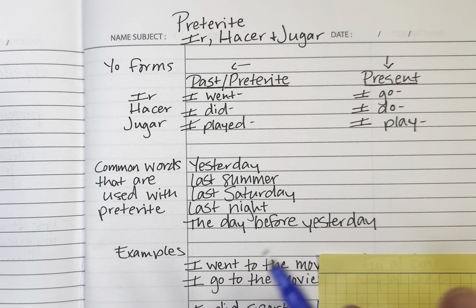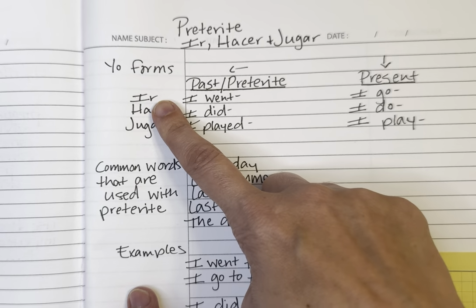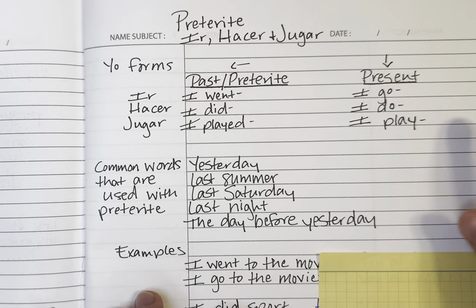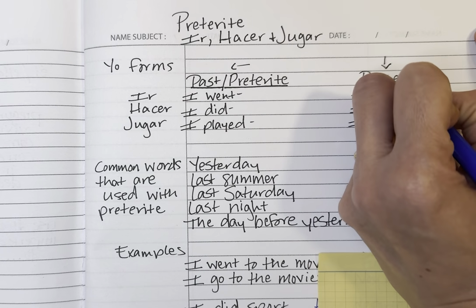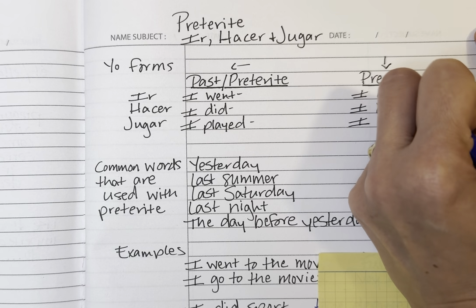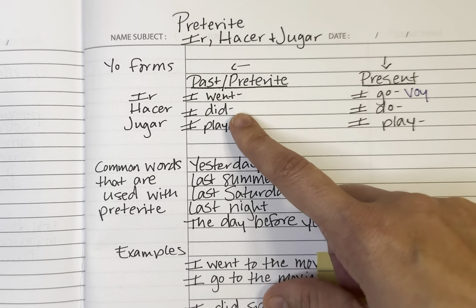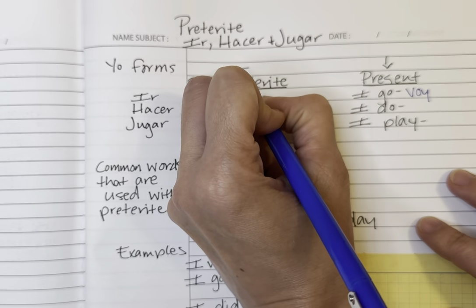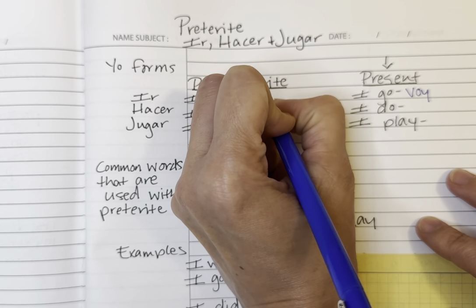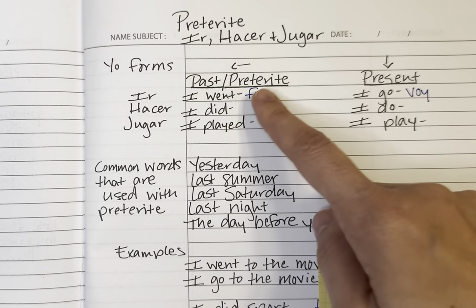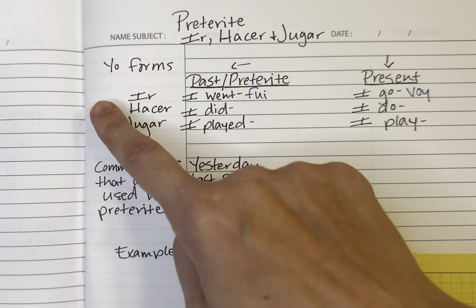All right, so let's get started with the yo form of ir, to go. In the present, I go, voy. In the past, in the preterite tense, I went, fui. All right, fui, voy.